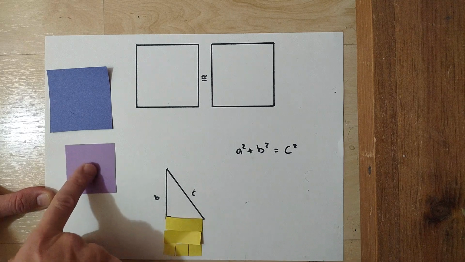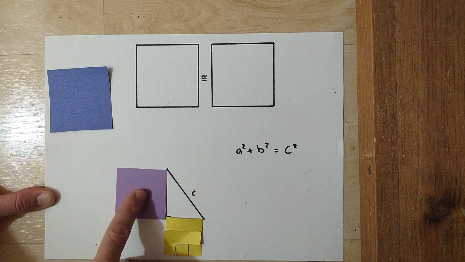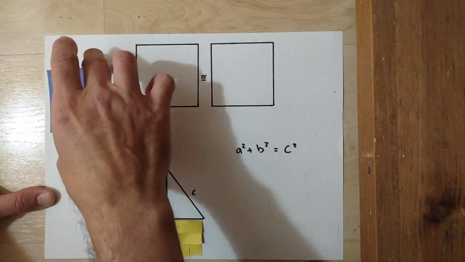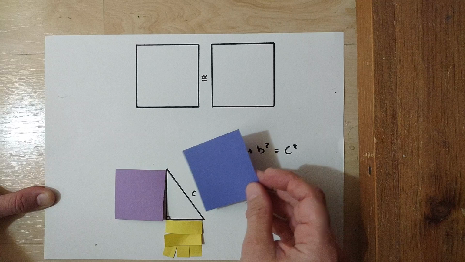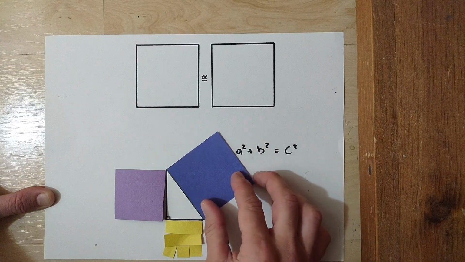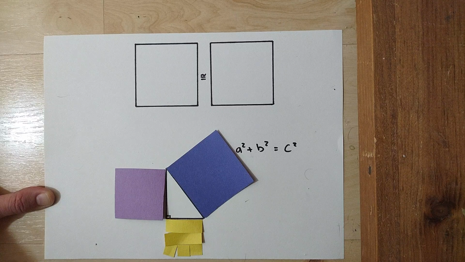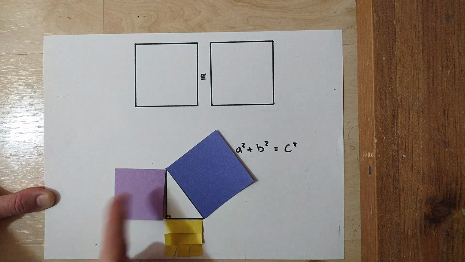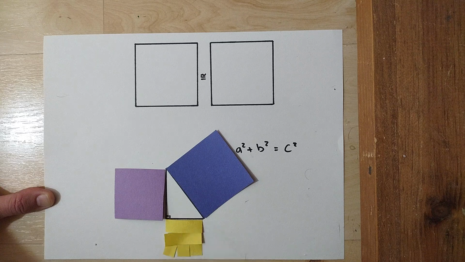And then we have this one piece of paper that is a square with each side equal to the length of b. And then we have our other piece, which is a square of the sides equal to the length of c. So we have squares based off of our sides, and again, we're looking at a squared plus b squared equals c squared, so the Pythagorean theorem claims that the area of this square plus the area of this square is equal to the area of this square.